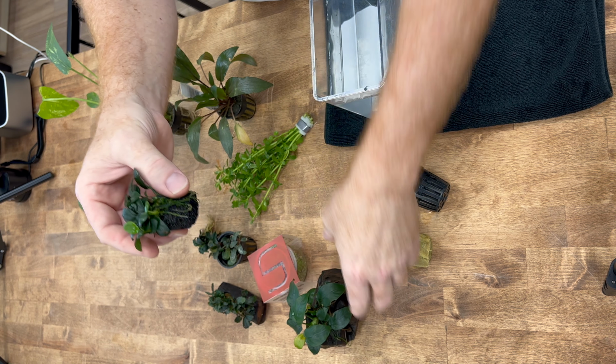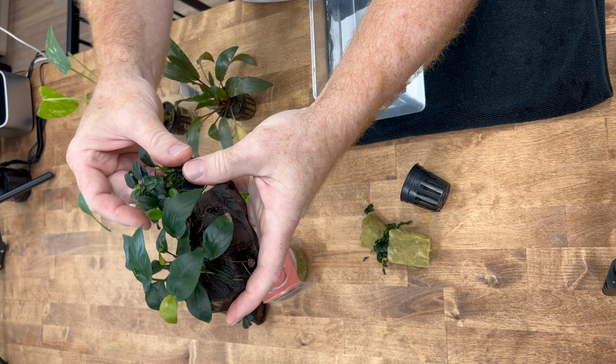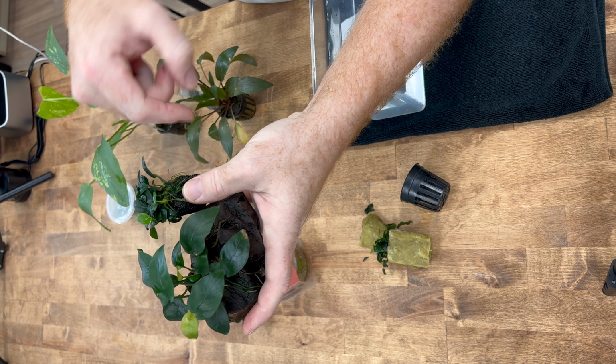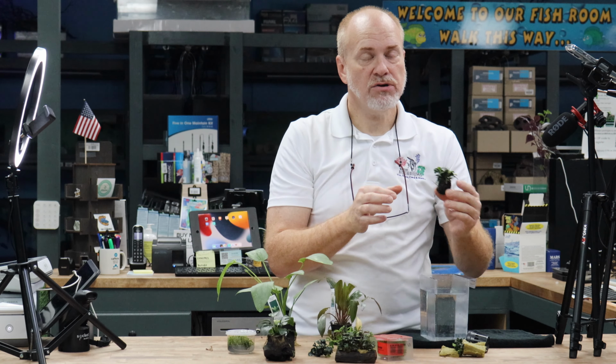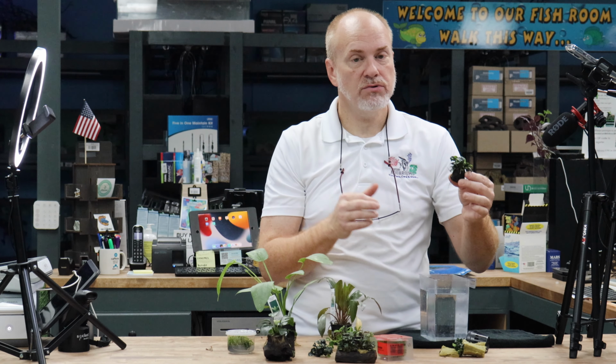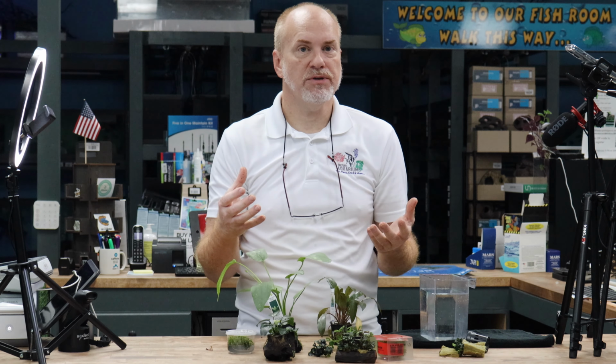If you put these against a larger piece of wood or stone, they'll actually end up crawling and the roots will attach themselves to the new substance. Lastly, you can use Anubias on decorations. Some people love these statues or decorations that they put, and they'll attach Anubias to them.